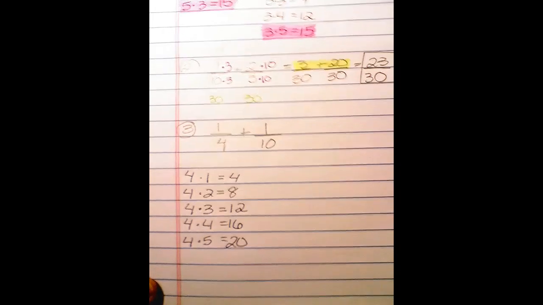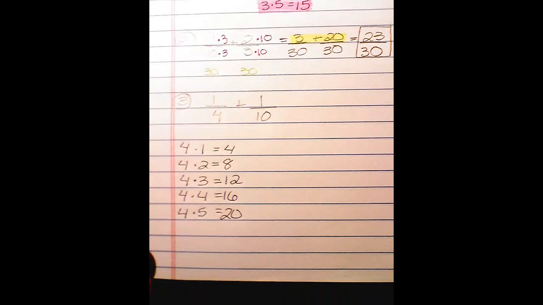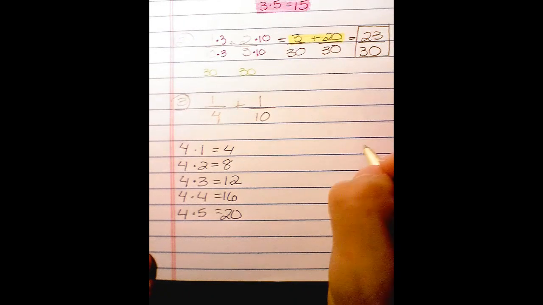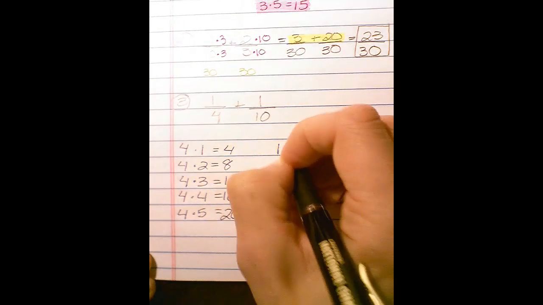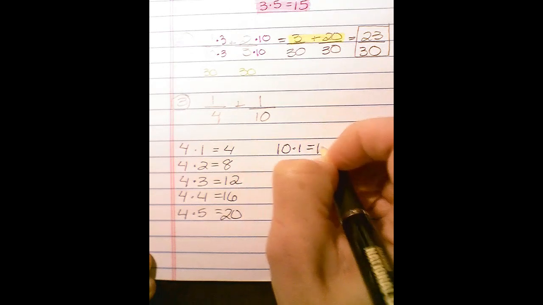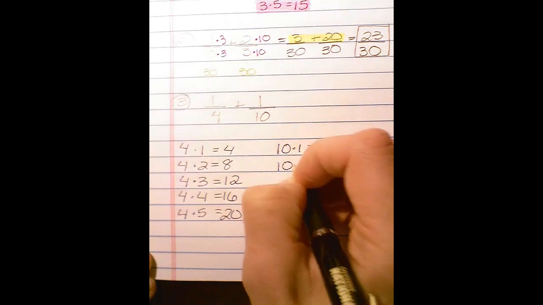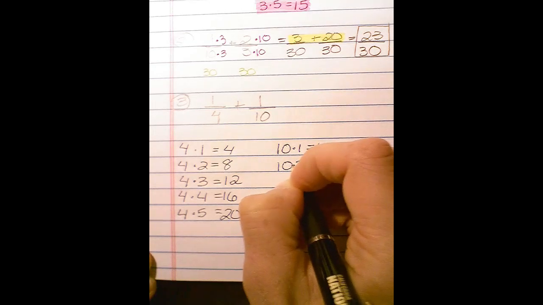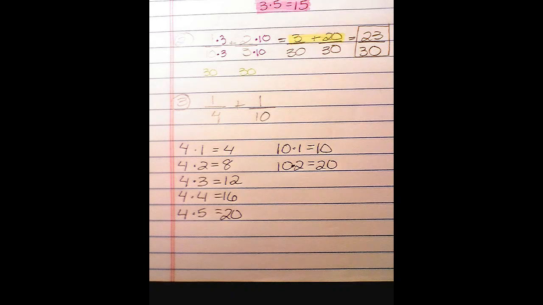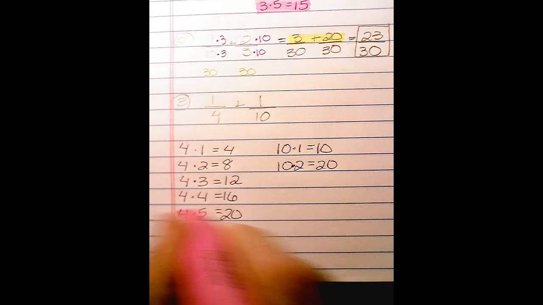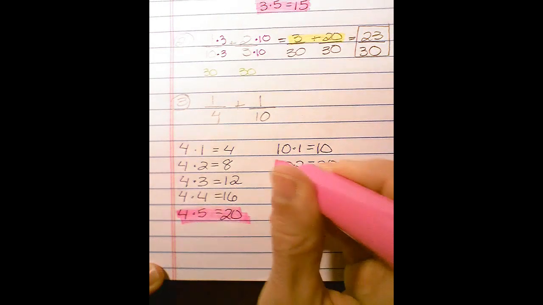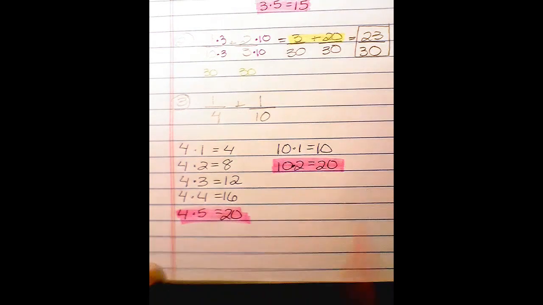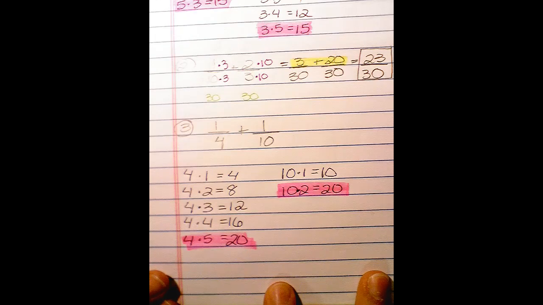Okay, so I do the same process for the tens. 10 times 1 gives me 10. 10 times 2 gives me 20. All right, so as you can see here, we have found the number 20. The number 20 here is what we can make our common denominator.